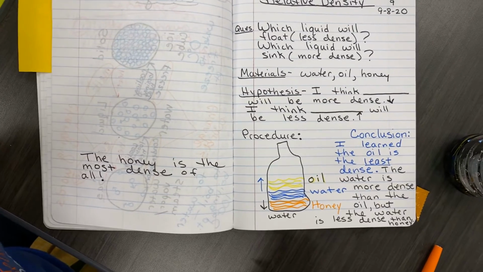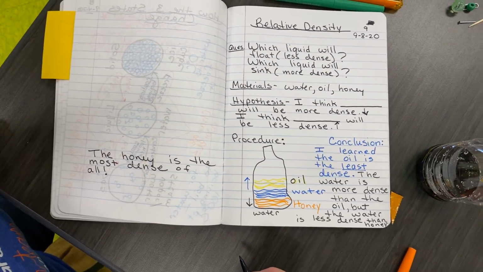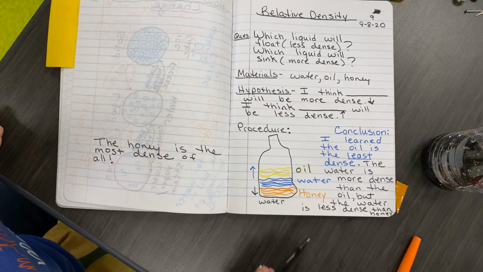Okay, so fun thing, we're going to have relative density part 2. I'm going to turn this off. I'm going to start another video, but don't empty your bottle.